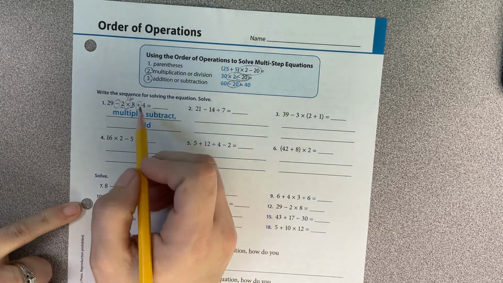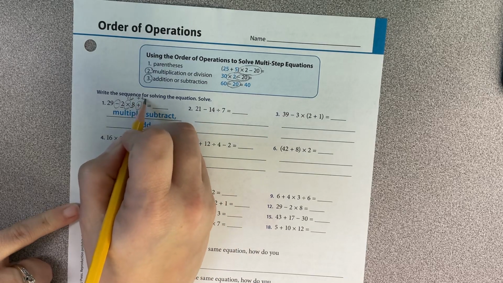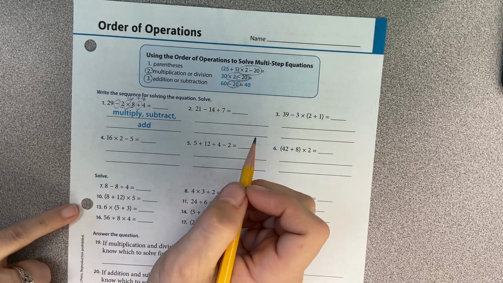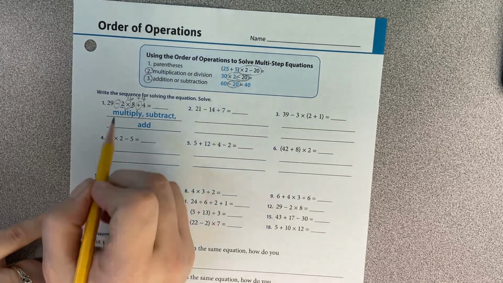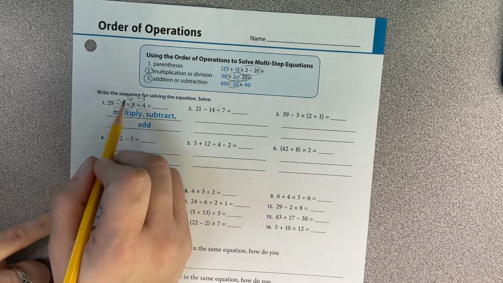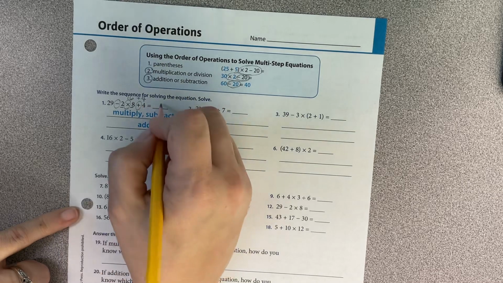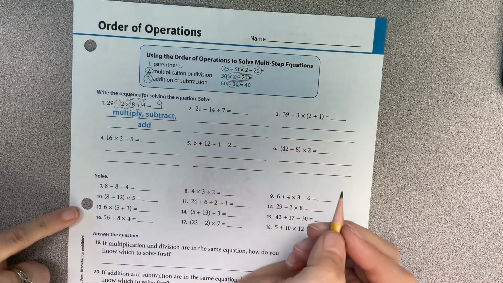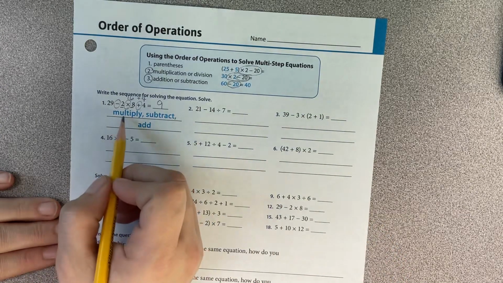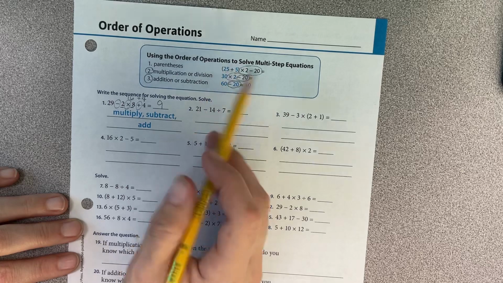I am actually going to add, and I'm going to do 16 plus 4. And 16 plus 4 is 20. And then my final step is to subtract, and that would be 29 minus 20. And that would give me 9 for my answer. And that's how we would get the answer, by going in order, doing the order of operations.